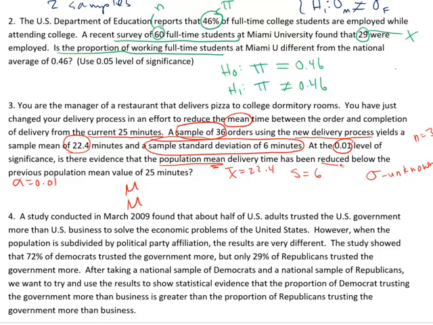Reduced means less than. And so that means basically less than, in quotes, below the previous population mean value of 25 minutes. So we're testing to see if we've changed against that. So less than would be the second one, and the opposite would be in the null. And there's my H sub 0, there's my H sub 1. And since sigma is unknown, that means it's not going to be a z, it's going to be a t-test.